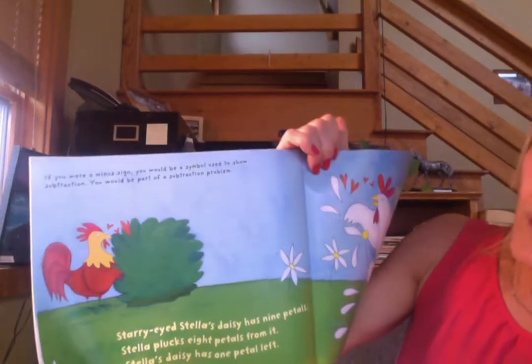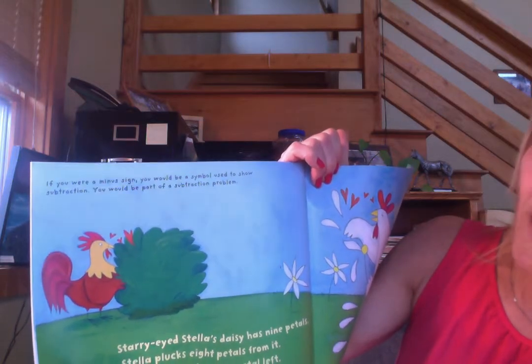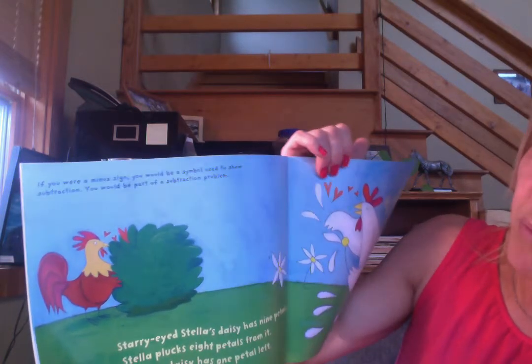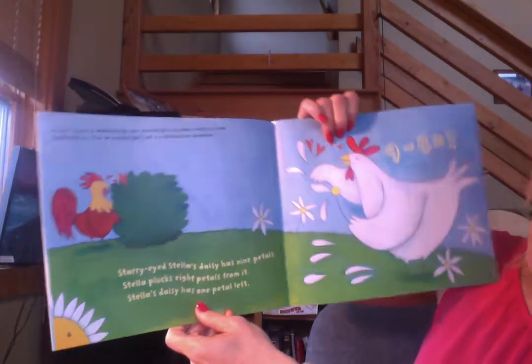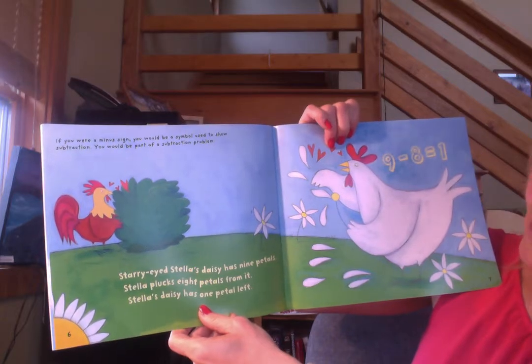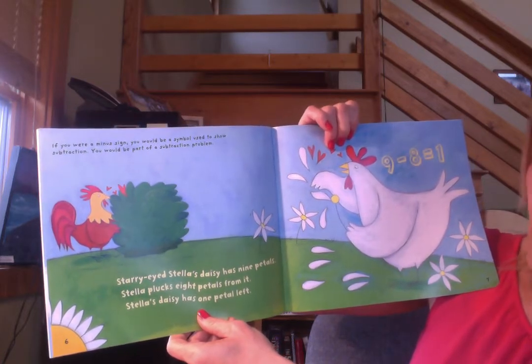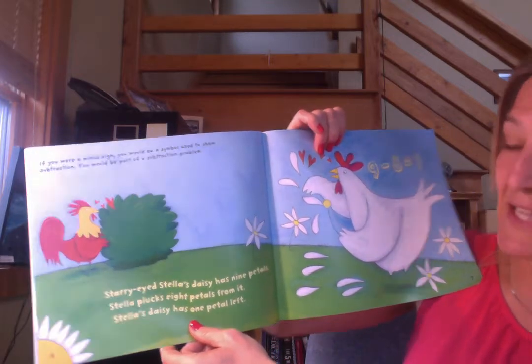If you were a minus sign, you would be a symbol used to show subtraction. You would be part of a subtraction problem. Starry-eyed Stella's daisy has 9 petals. Stella plucks 8 petals from it. Stella's daisy has how many left?